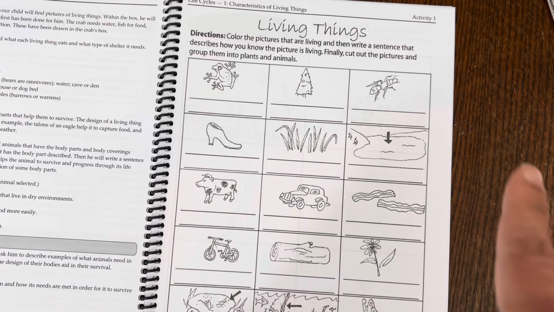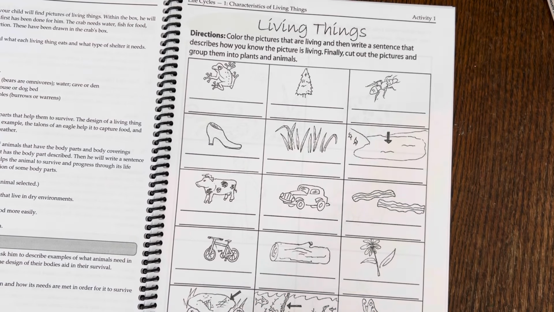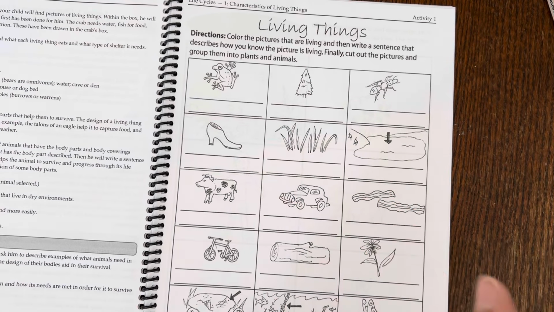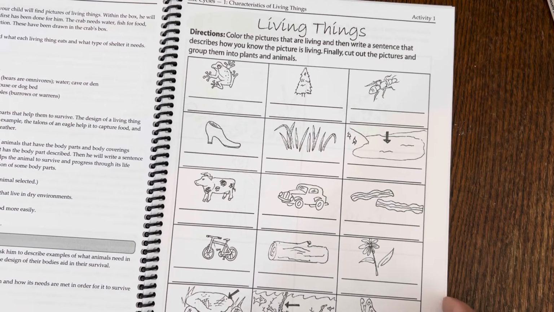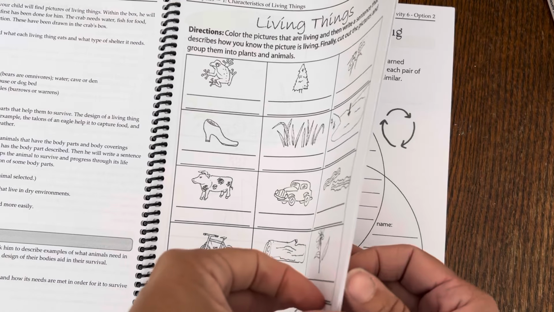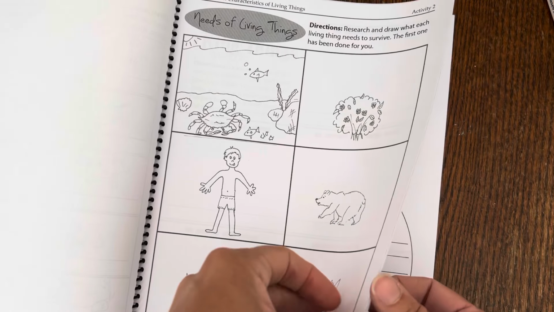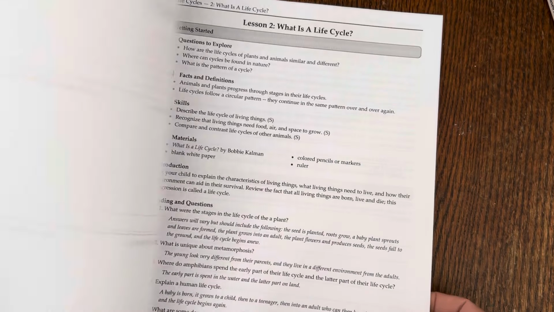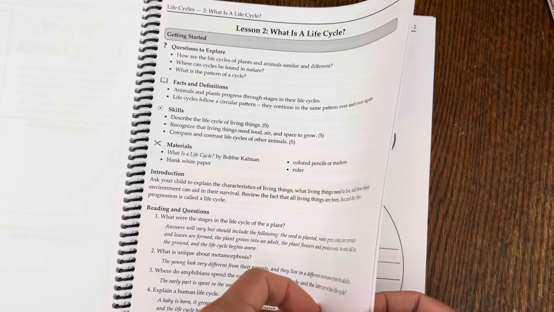And this, if you're in a charter school in California, I don't know how other states work, but in California, I feel like every single year has a living things standard. So there you go, check. Needs of living things, draw those in here. Parts of living things, that's lesson 1. And then we have lesson 2.